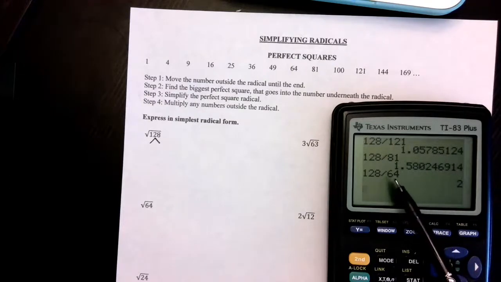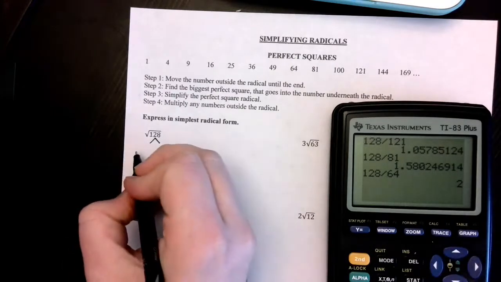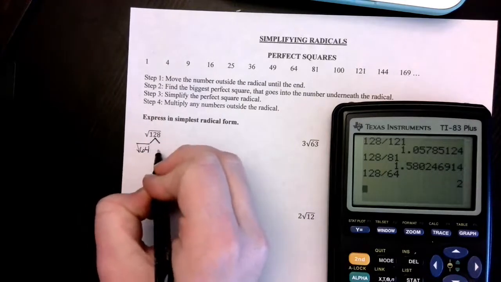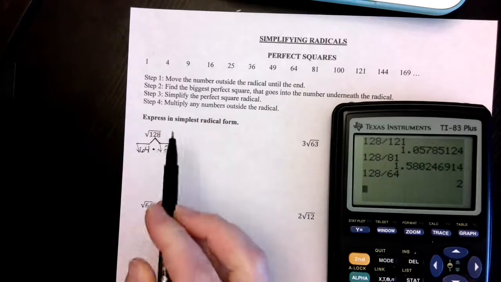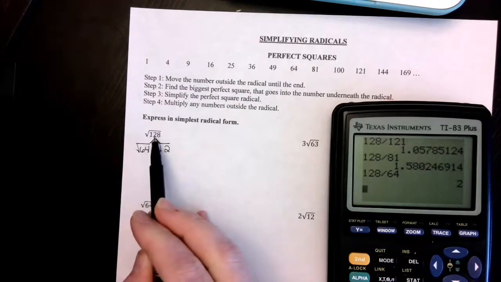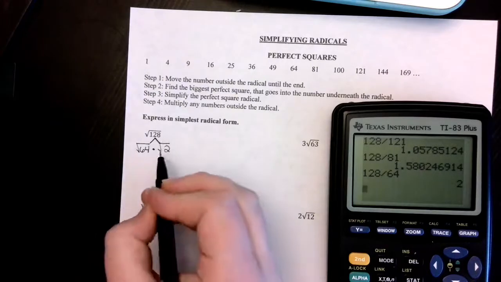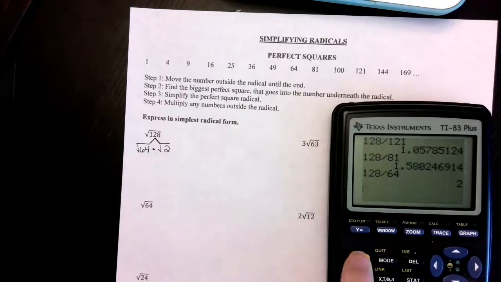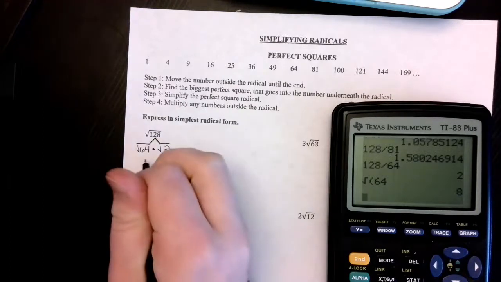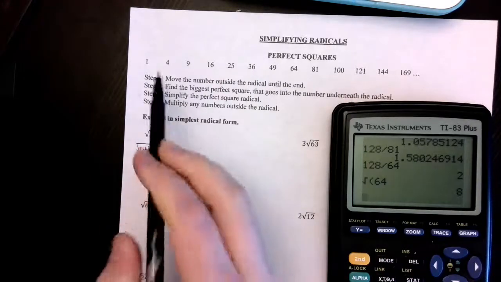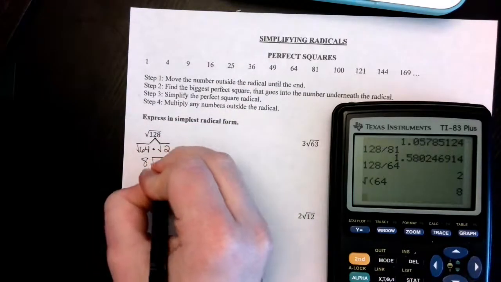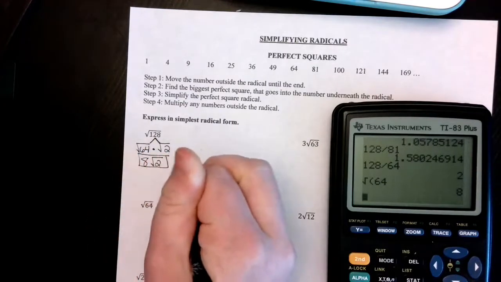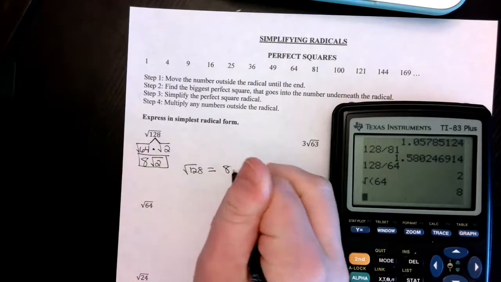So when I divided 128 by 64, I got 2. So my next step is to put square root of 64, square root of 2. Square root of 64 times the square root of 2 gets me the square root of 128. Now, if you already know in your head that the square root of 64 equals 8, that's great. If not, you hit second, x squared to get the square root, and it's the same thing on your Delta Math. You get 8. The square root of 2 is not a perfect square, it's not up top here, so I just rewrite it. So the square root of 128, simplified, is 8 square root of 2.